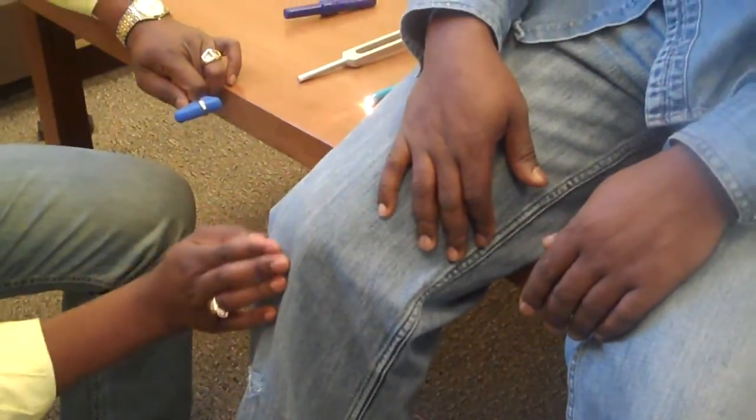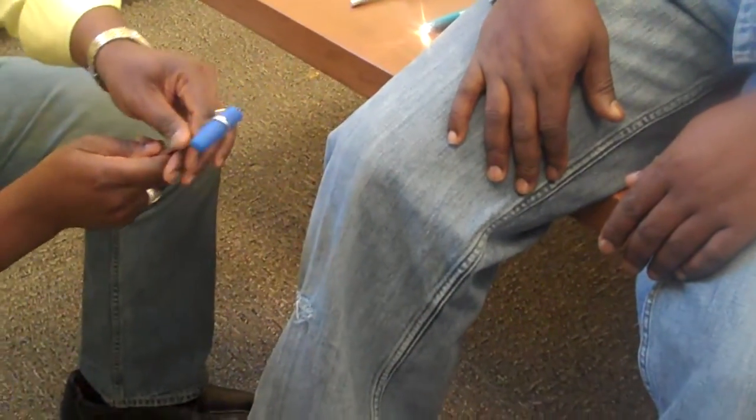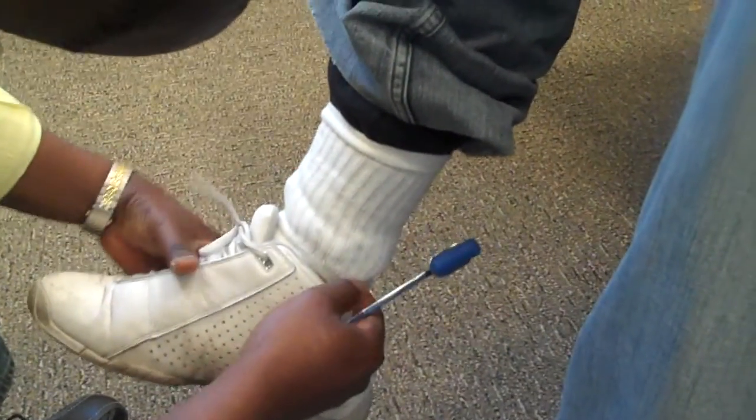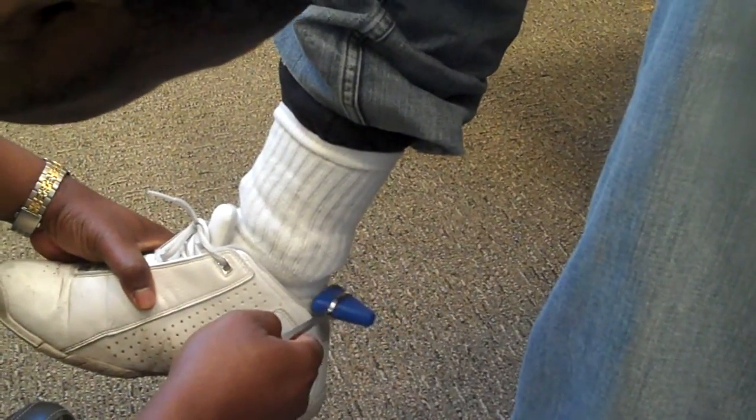We're going to go to the patella, test the patellar reflex. If you can relax your knee, we're going to go right below the knee, right down there, and we're going to hit it. And his knee should be able to extend, and that is normal. And we're going to go to the Achilles tendon, and I'll hold it like this, and I'll hit it, and the patient should be able to plantar flex his foot, and that should be normal.